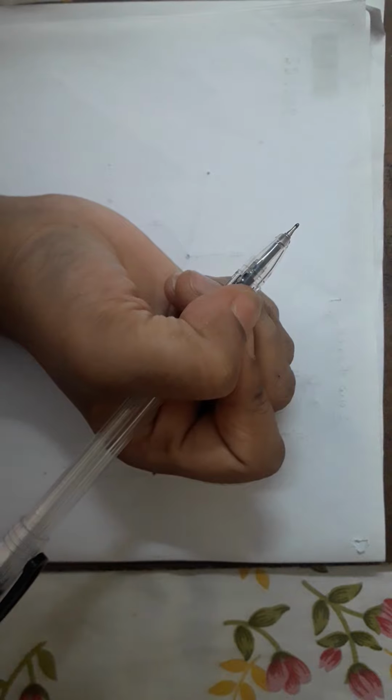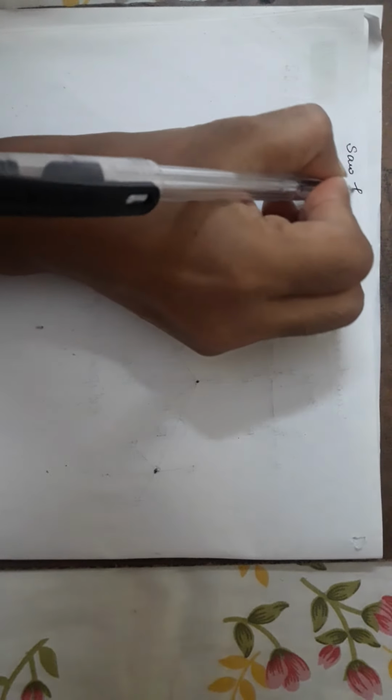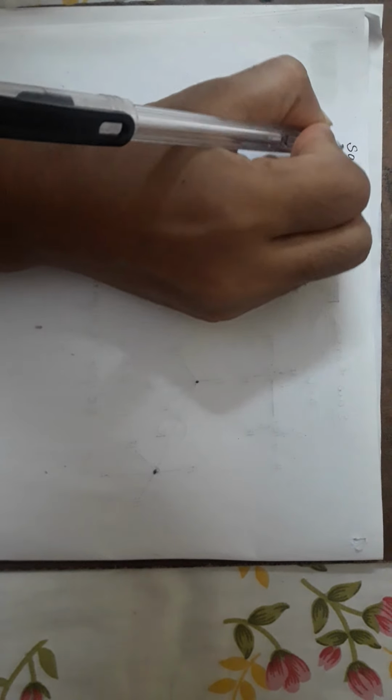So Viman, it's for you. I'm trying to make you understand about Sawhorse and Newman projection formula. So first I will go for Sawhorse projection formula.